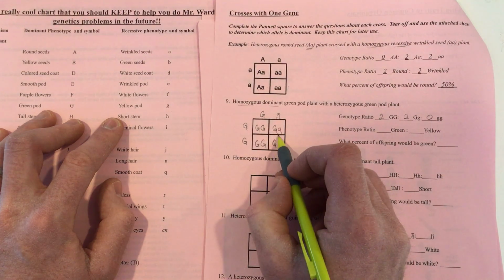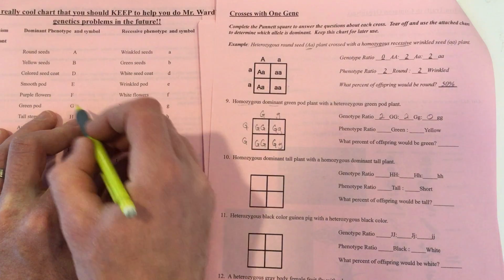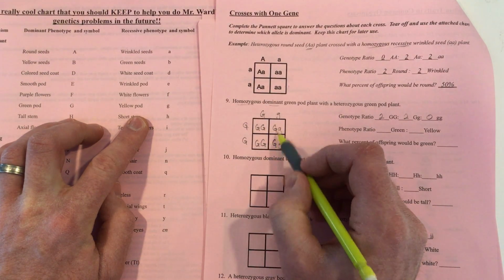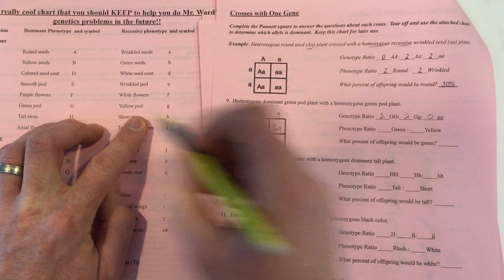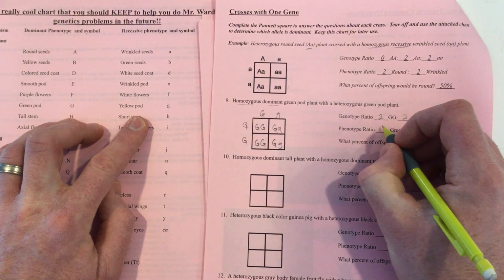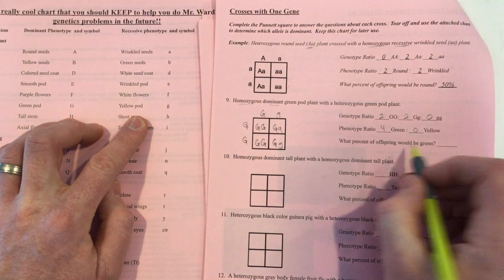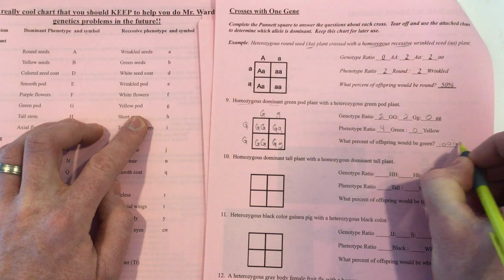All right, looking at this, I know for sure these are going to be green pod because they only have green pod alleles. How about these ones that have 1 of each? Well, they've got a big G and a little g, so they're definitely going to be green as well. So I see all 4 in that case are going to be green, and 0 are going to be yellow. What percent would be green? That's 100%, all of them.